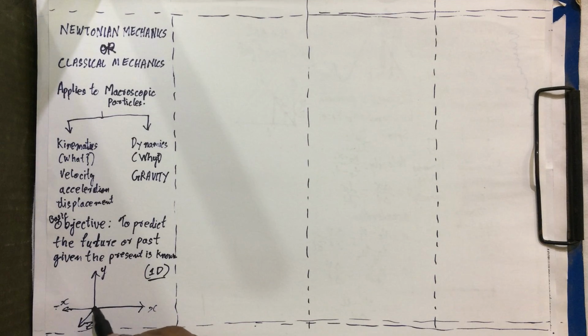We'll consider a particle at this origin point 0 0 0, and we'll say that the particle will move in the positive x direction, then it will go back to its origin, then it will go in the negative x direction, then again come back to 0. So this is the behavior of the particle. It goes from this point to this point, back to this point and again back to its origin.